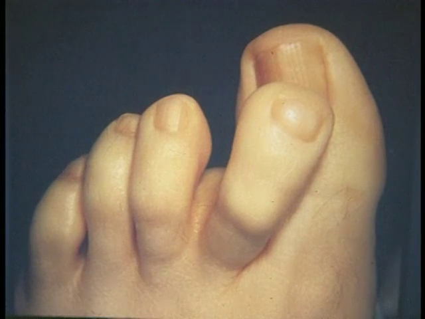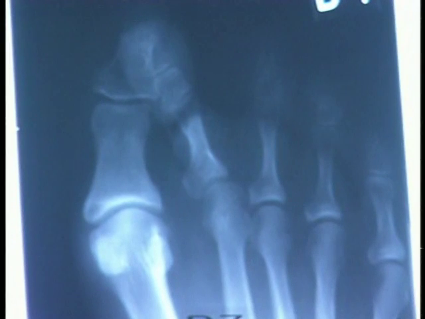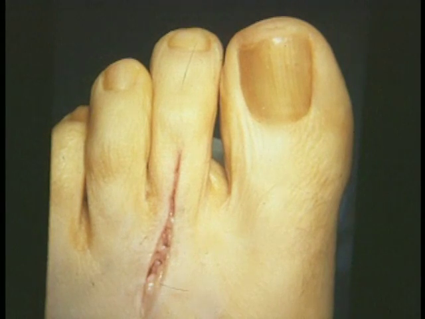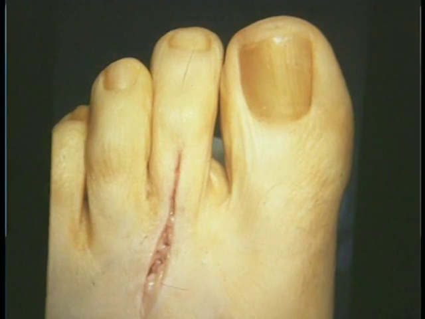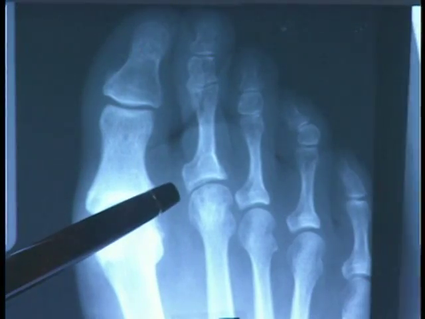I think it's helpful to actually see a patient case in order for you to identify with what happens here with a correction. Here's a photograph of a patient's foot that shows a crossover second toe deformity. And this is the preoperative x-ray that was taken at the same time. This is actually at the time of surgery, and you can still see an open incision, and this is the x-ray showing the correction.